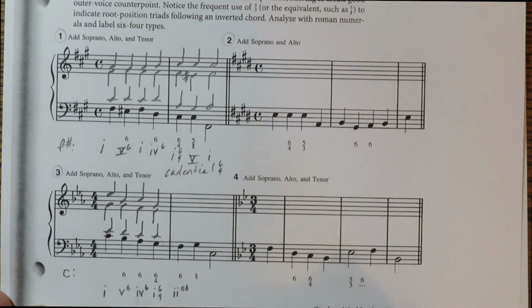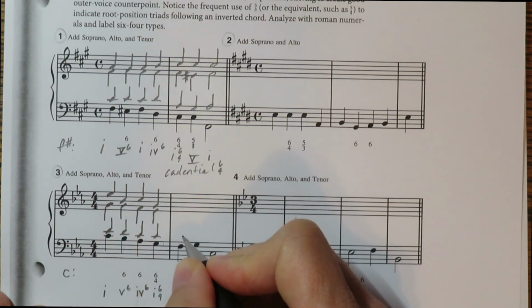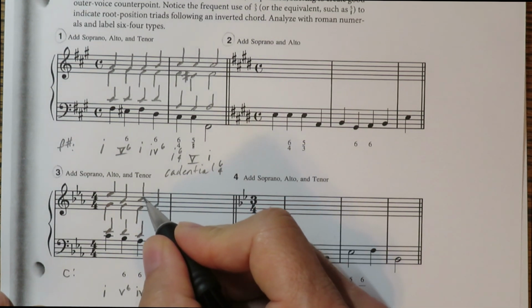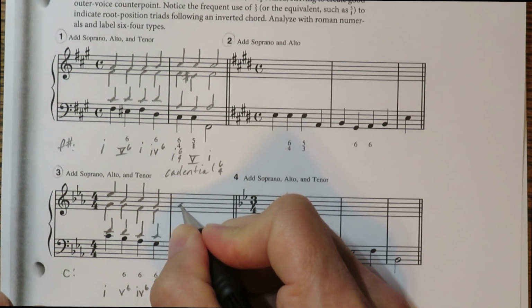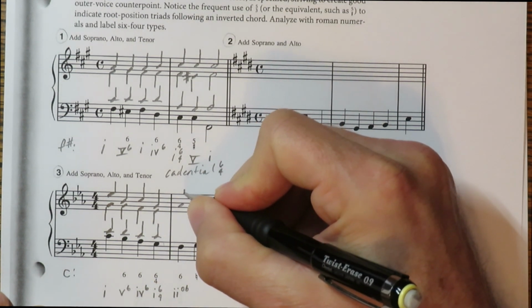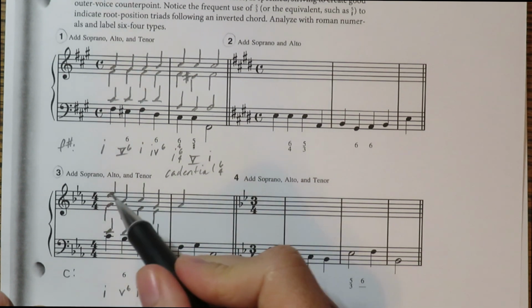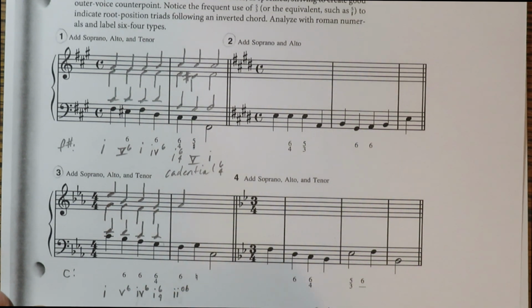Now, we need a D and an A flat. So we could, well, look at the melody. We have another leap of a fourth going down, and we can resolve it up. That's good voice leading. Okay. Same thing here. Boom, boom, boom. That's kind of a nice little pattern. I bet that's going to sound good.